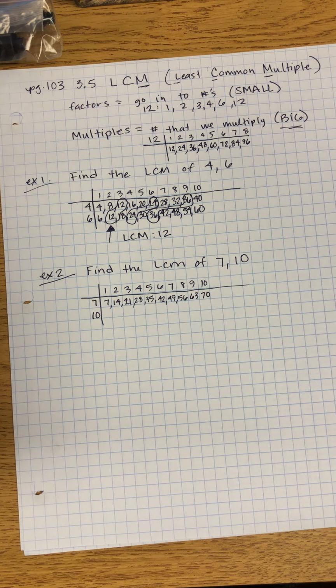I also think that there is a times tables in the back of your book. So if remembering all of these is tricky, you do have some resources in the back.